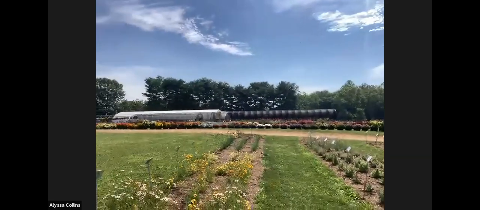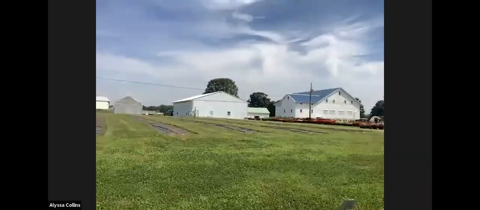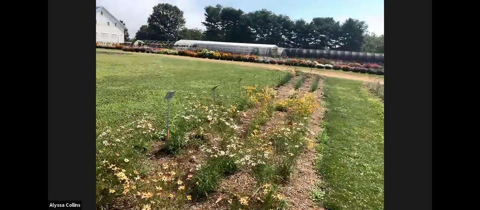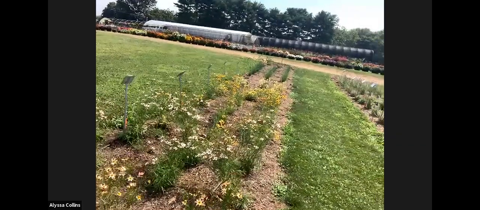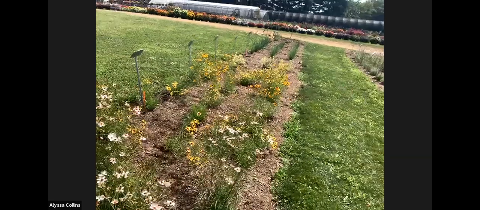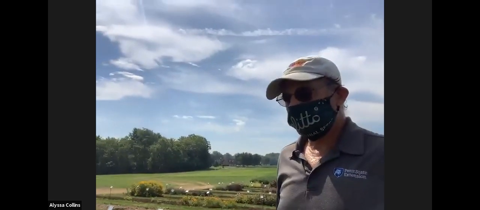There's also a group of apiculture folks who keep some honey beehives over by our pole barn. And so the honeybees benefit from being right next to the flower trials too. Yes, and there are thousands of syrphid flies or hoverflies out here, which is very excellent.